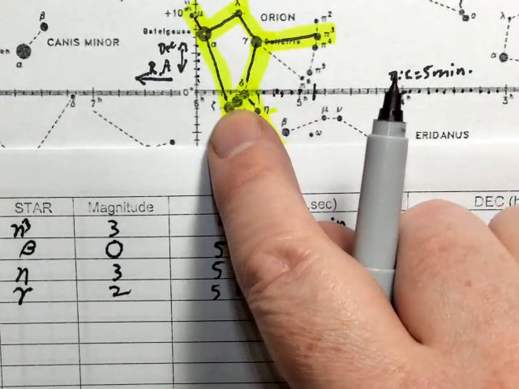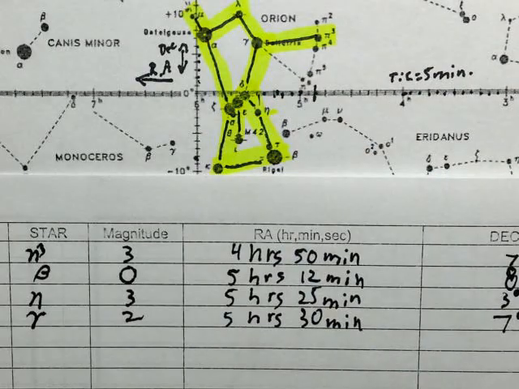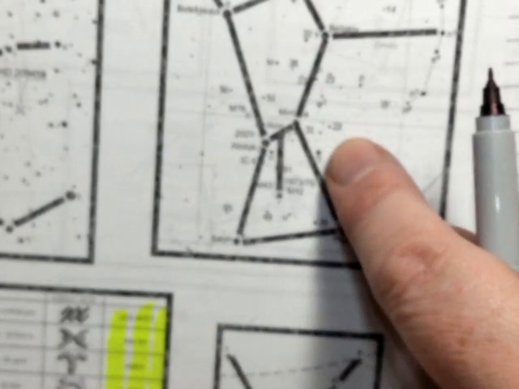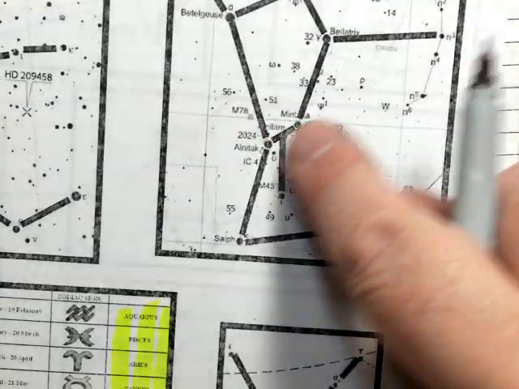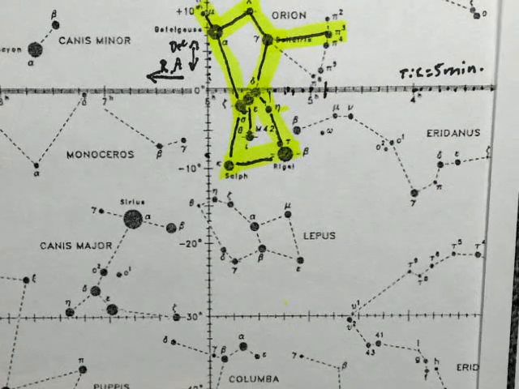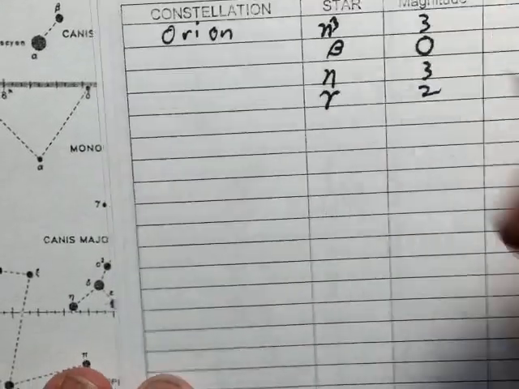Now we've got the 3 that are right along the belt. I'm going to do all 3 of those guys together. I can't read the letters there, which is why I gave you this. And don't you know it, I can't read the letters there either. There's 3 stars in a row for the belt. Looks like the first one is the fancy D, the delta.